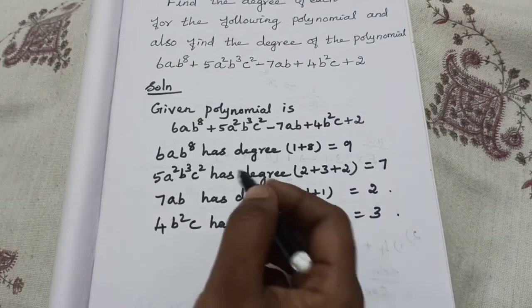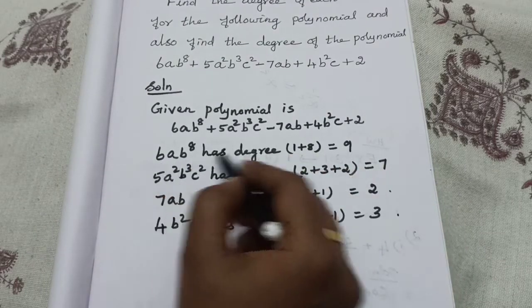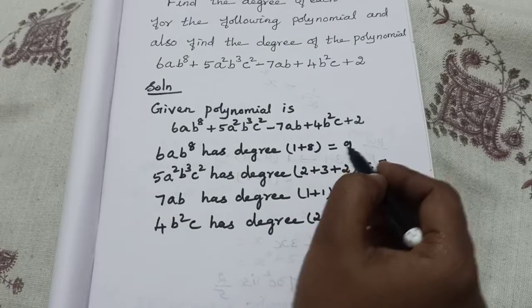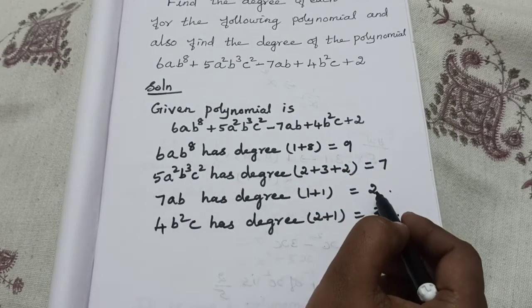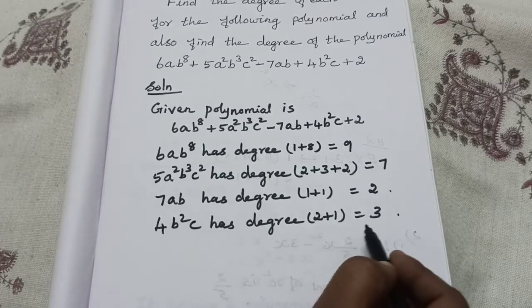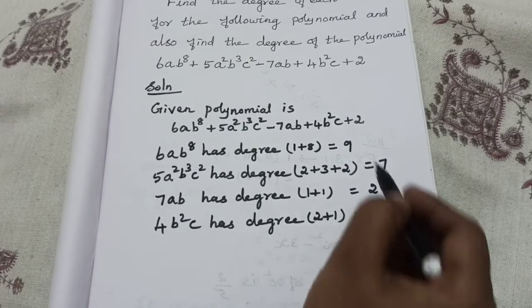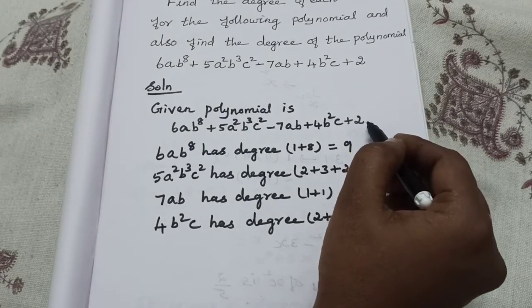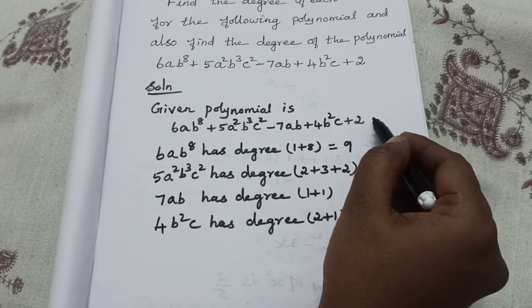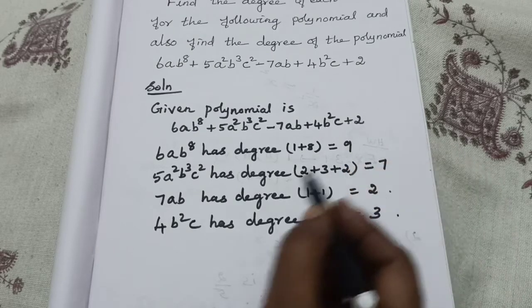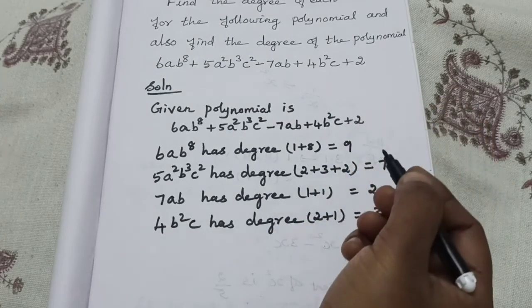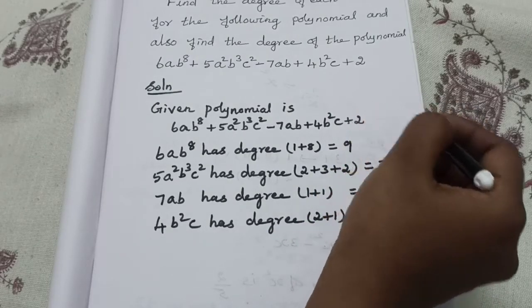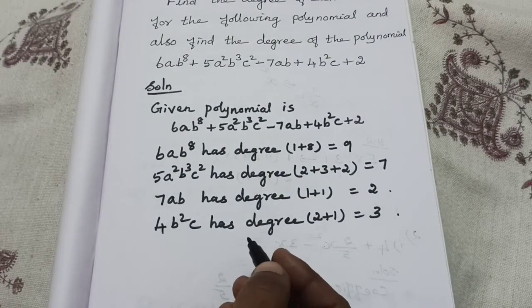Here you see, the first term degree is 9. The second term degree is 7. Then the third term degree is 2. The fourth term degree is 3. Isn't it? Here afterwards is a constant term. Here there is no variable, so degree is not needed. Here x power 0, x power 0 means 1. Okay, 2 into 1. Then 2 is the constant.